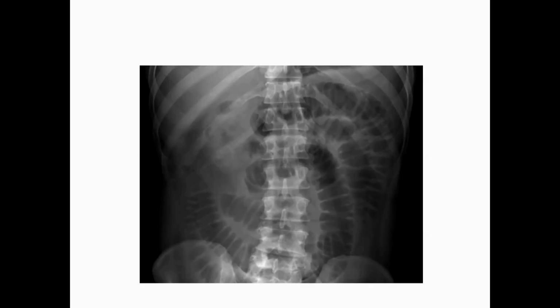Suppose this patient presents with features of abdominal obstruction, like abdominal pain, distension, vomiting, and no passage of bowel motion for more than 4 or 5 days. Then you need to request a standard AP projection.